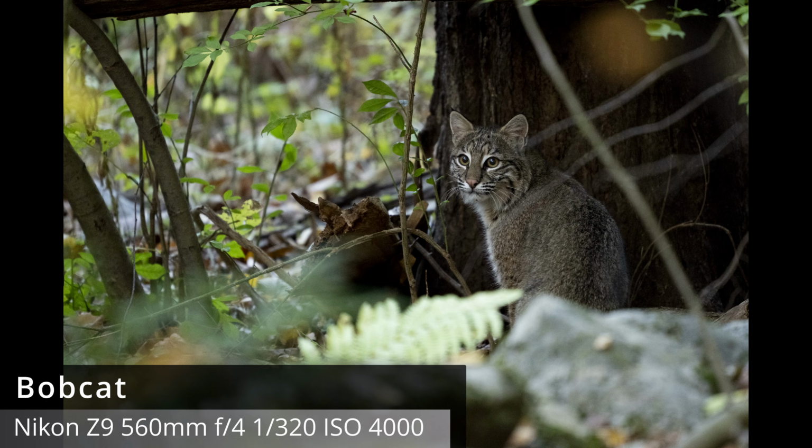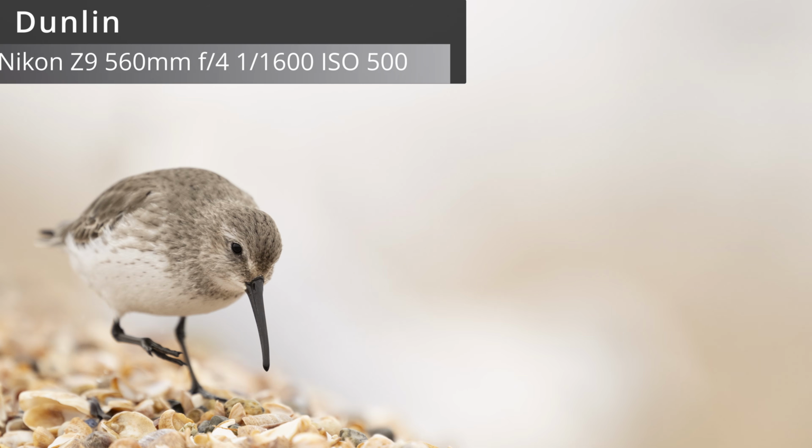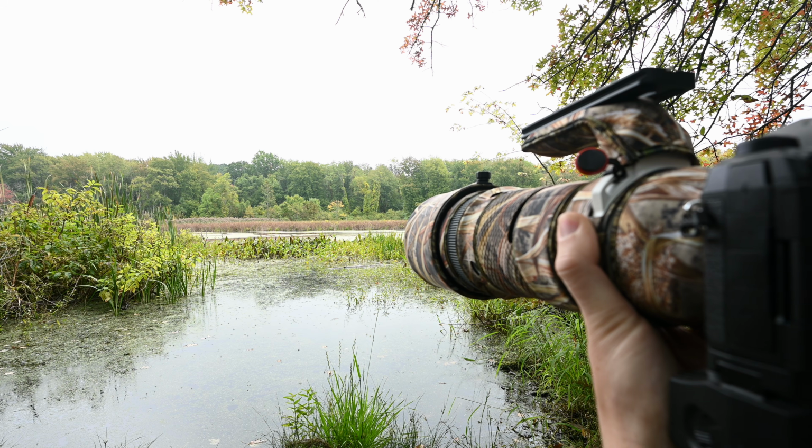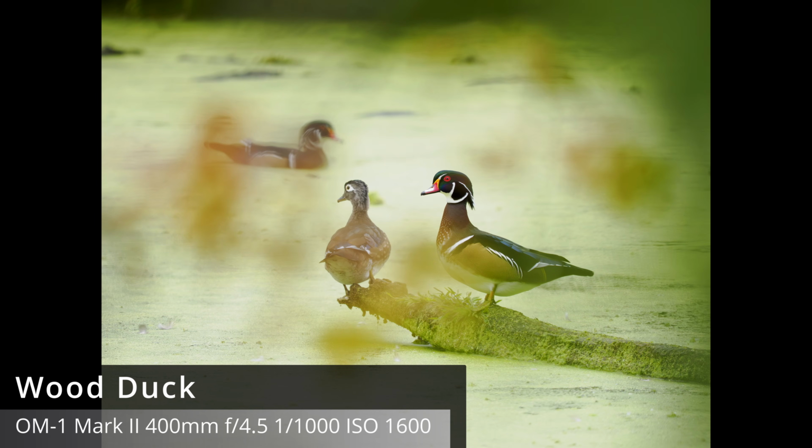Have you ever taken a wildlife photo where the background looks very busy, or the subject's eyes are in focus, but everything else in the animal starts to fall out of focus? That's depth of field at work, and understanding how to control it can make a big difference in how your wildlife photos look. Welcome back to Tips Tuesday.